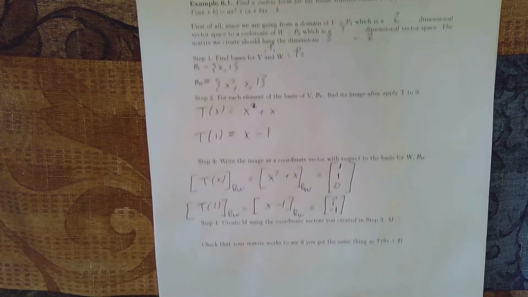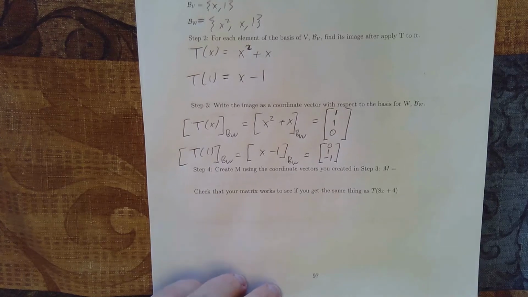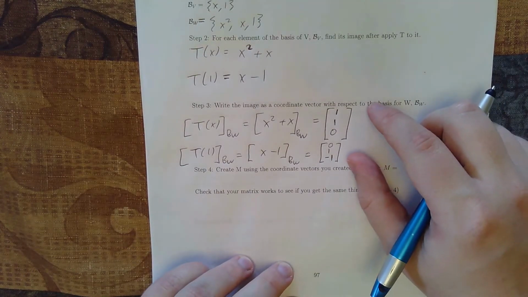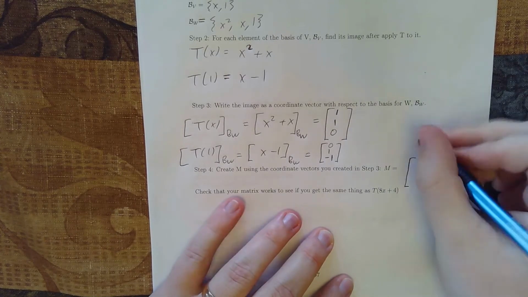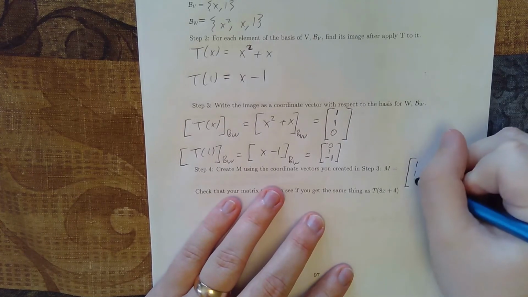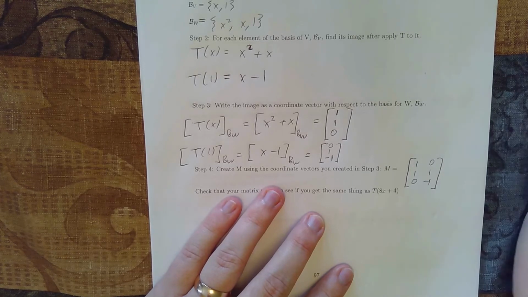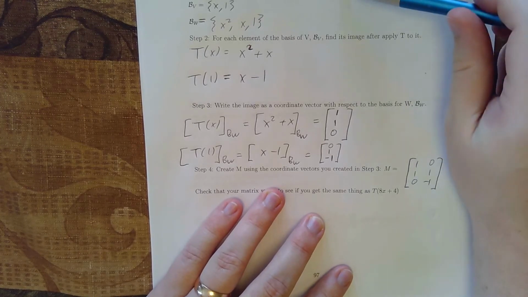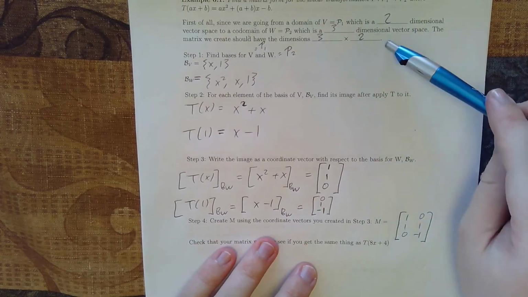So we've got our coordinate vectors now, and last but not least, we can go ahead and just combine these two vectors as our first and second columns for our matrix. So we have 1, 1, 0 as the first column, and 0, 1, negative 1 as our second column. And just to check, this has, as we thought, 3 rows and 2 columns.